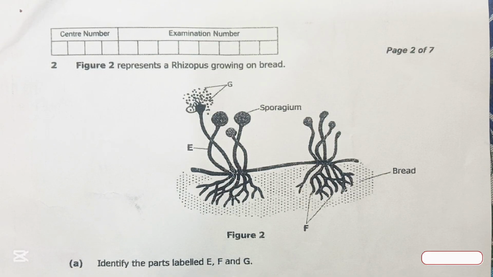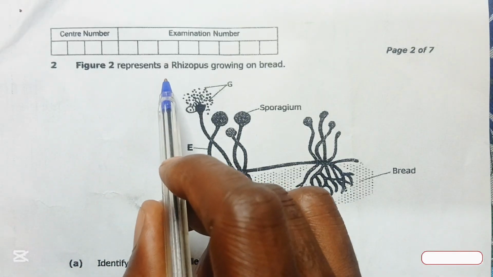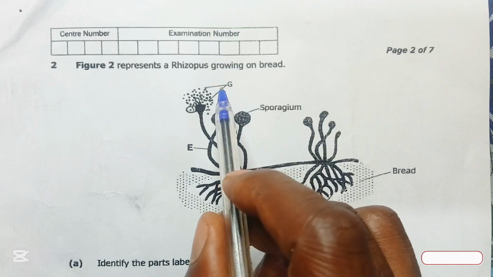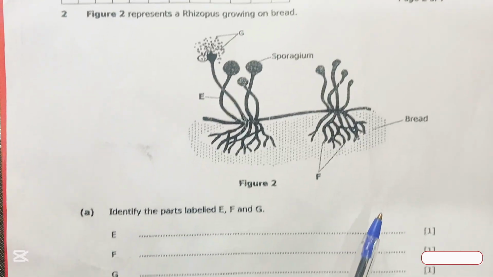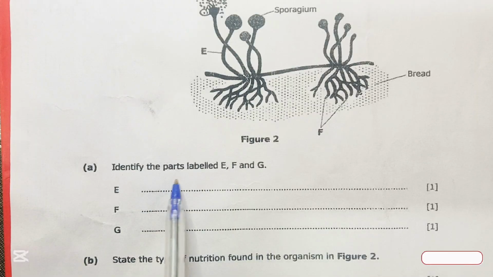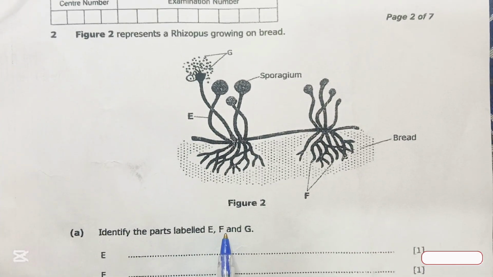In today's lesson, we are looking at a question which came in Biology Paper 2, grade 12 exam. It was question 2, saying figure 2 represents a Rhizopus growing on bread. It had the structures G, E, F, and there was bread down. The first question said, identify the parts labeled E, F, G.